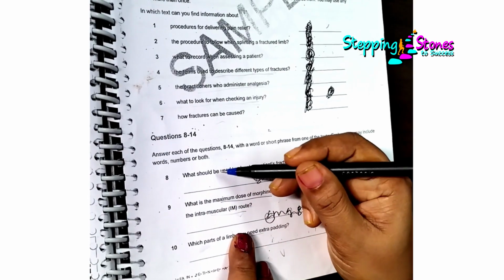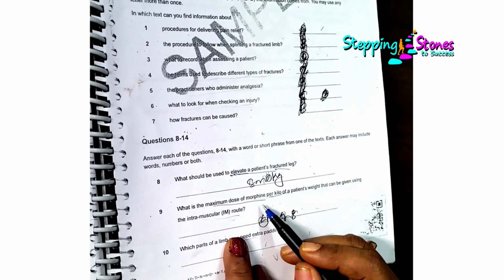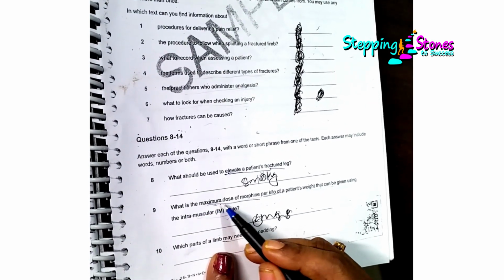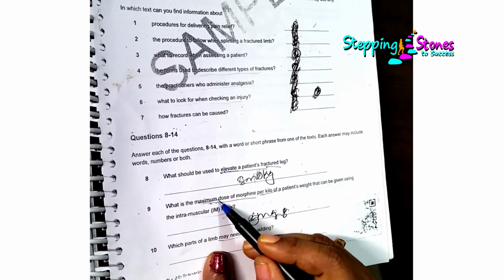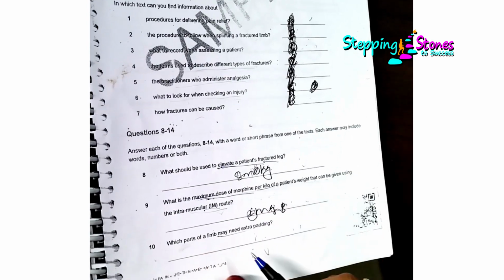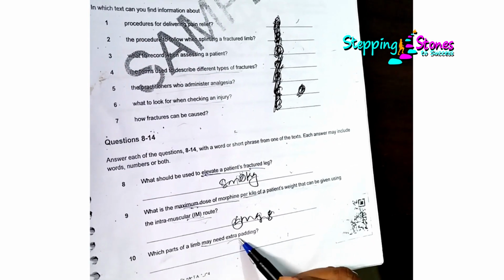You should read: what should be used to elevate a patient's leg. Here, underline the keywords. The next question is maximum dosage. That is very important. You have to look at doses such as maximum, minimum and the route, and give more importance to those. Then, which part of the limb may be elevated by extra padding. You have to underline that keyword.